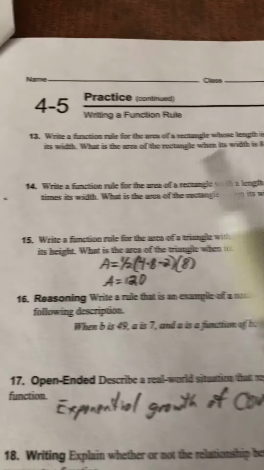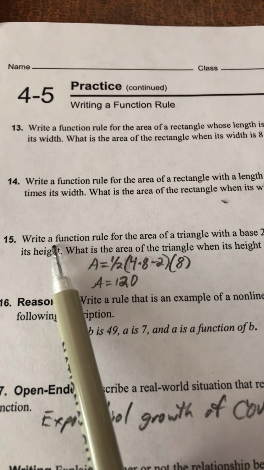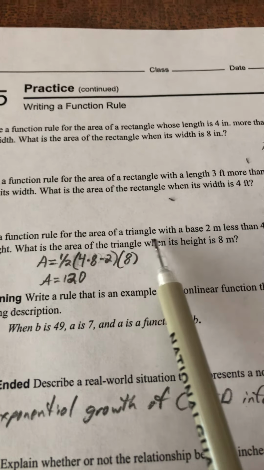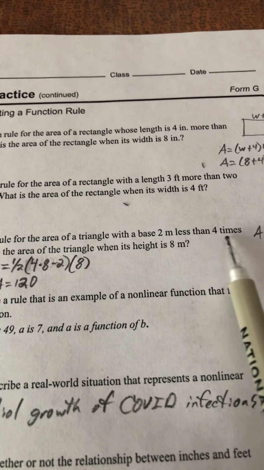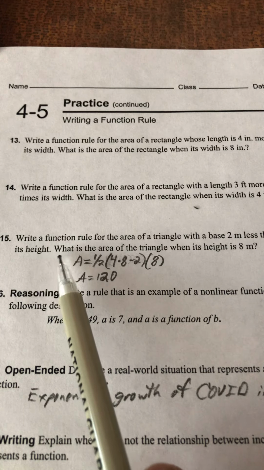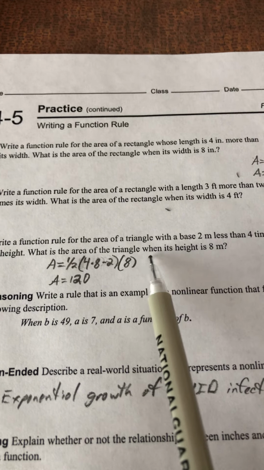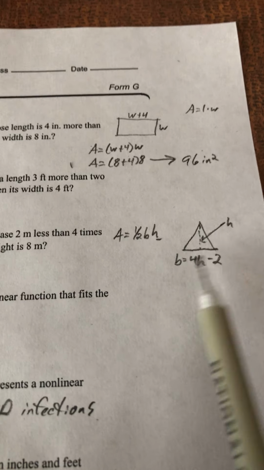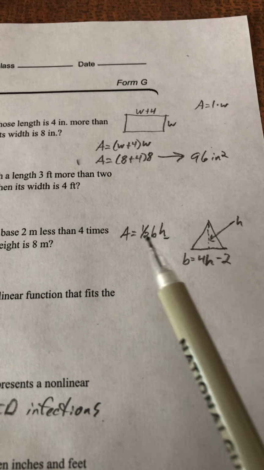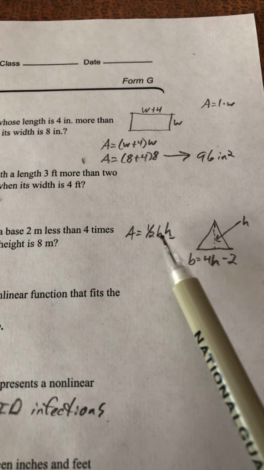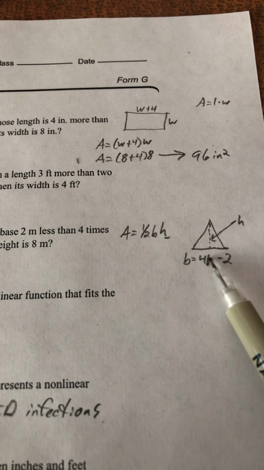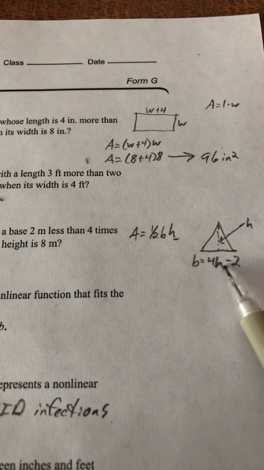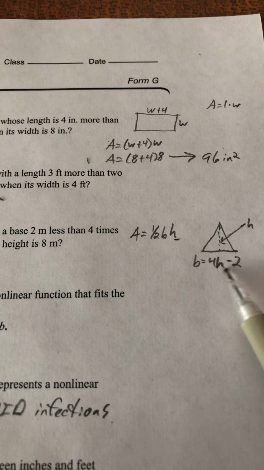For number 15, and hopefully you're pausing this as you go as needed. Write a function rule for the area of a triangle with a base 2 meters less than 4 times its height. What is the area of a triangle when its height is 8? So I have a drawing here also. And remember, the area of a triangle is half the base times the height. So the base is 2 meters less than 4 times the height. So you have to have that in that order.